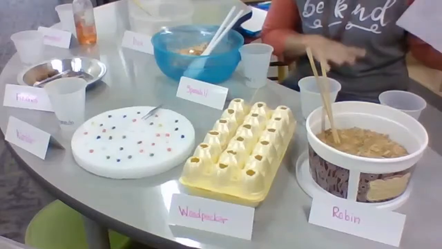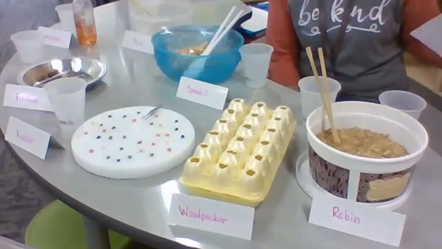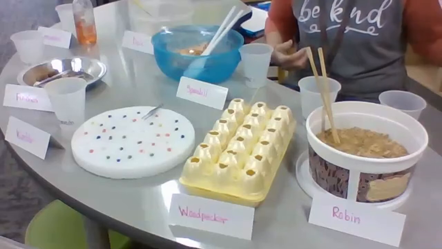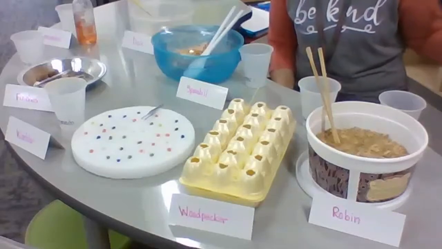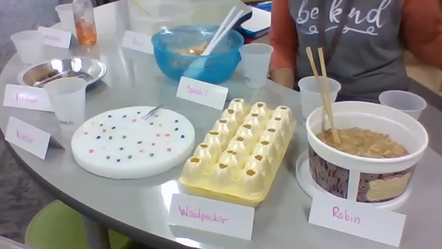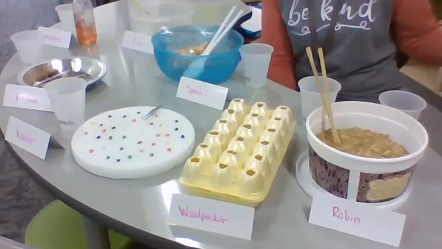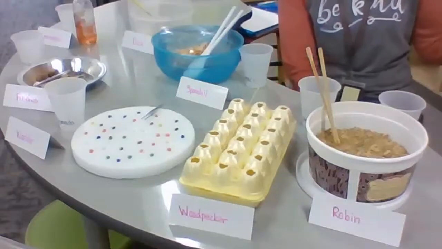So this is one of my favorite science experiments that I like my students to participate in. You're going to have to stretch and use your imaginations today, and I'm just going to show you what you would be doing. But before we do, I'm going to give you some background information about birds and their beaks, okay?